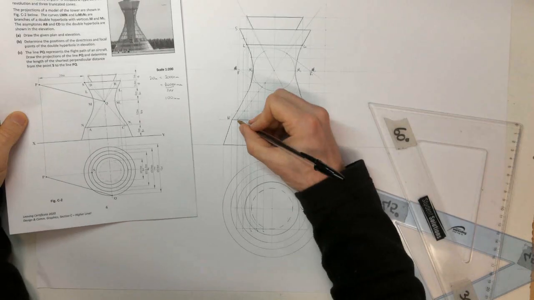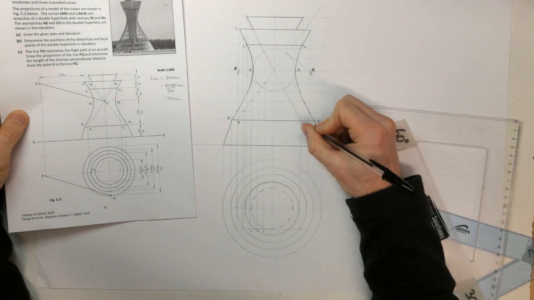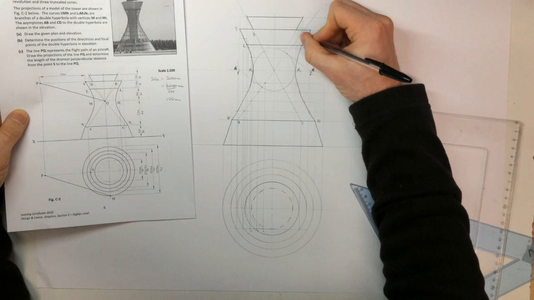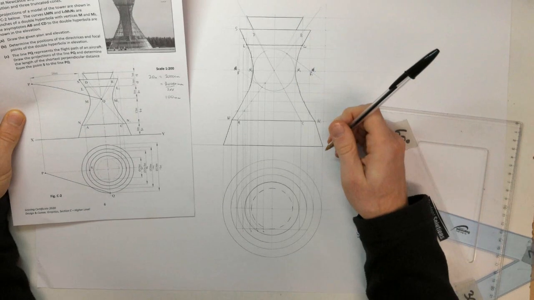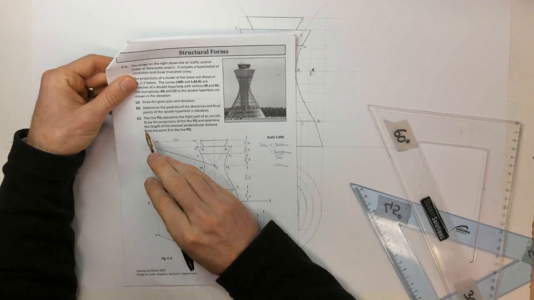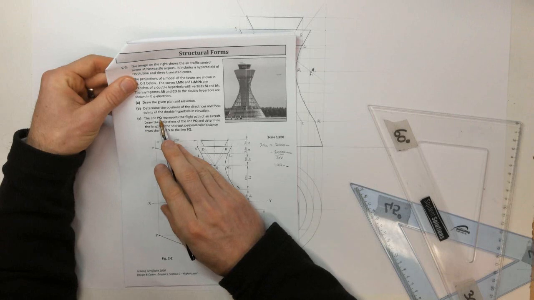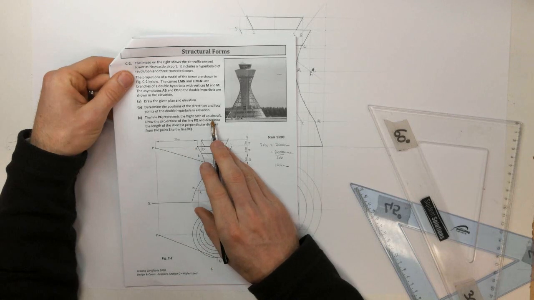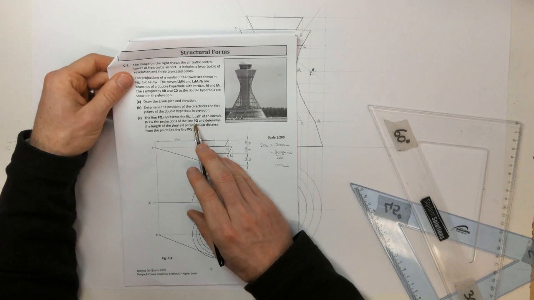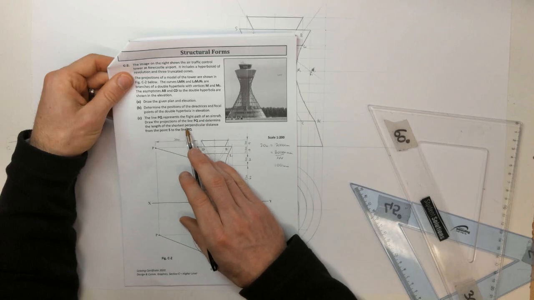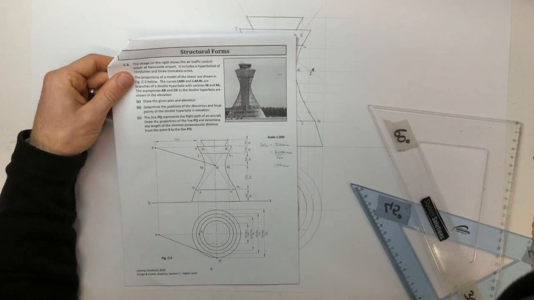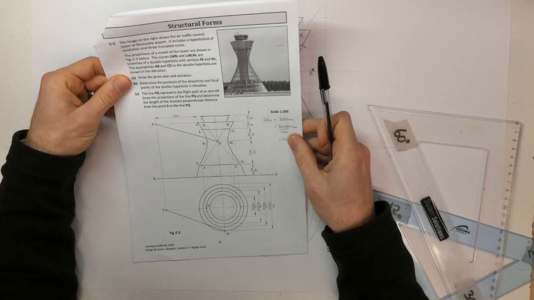Let me just label up my A, C, and D, B. That's everything I need. Okay, then the line PQ represents the flight path of an aircraft. So P to Q there. Draw the projections of the line PQ and determine the length of the shortest perpendicular distance from point S to line PQ. Okay, so first of all I'll draw the projections of that line PQ.